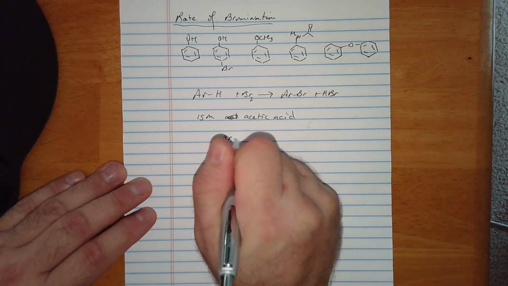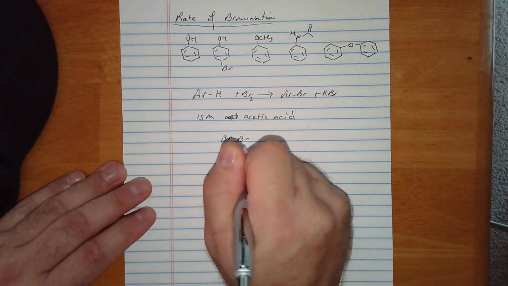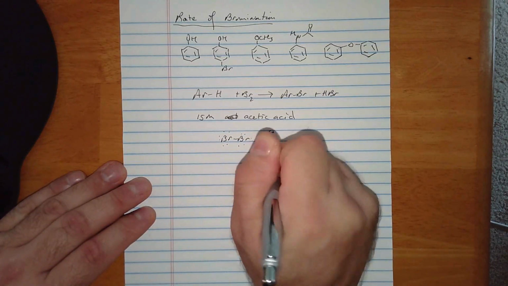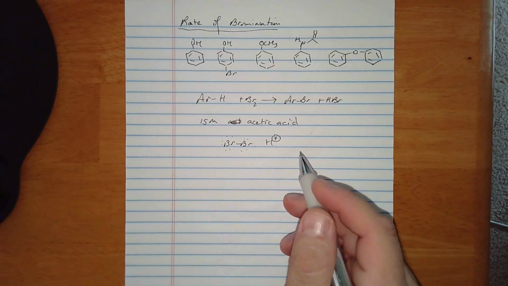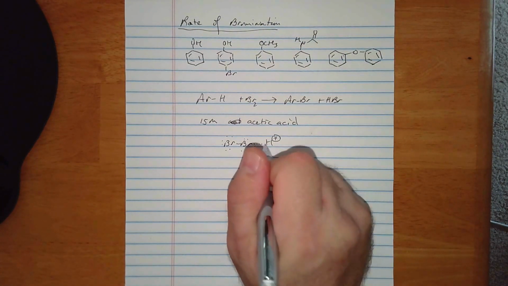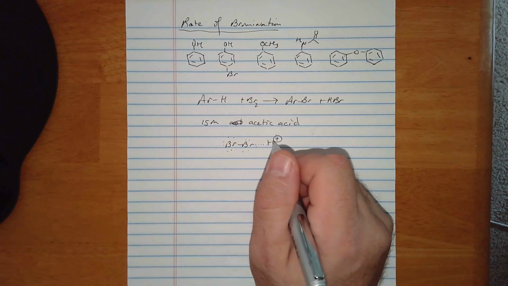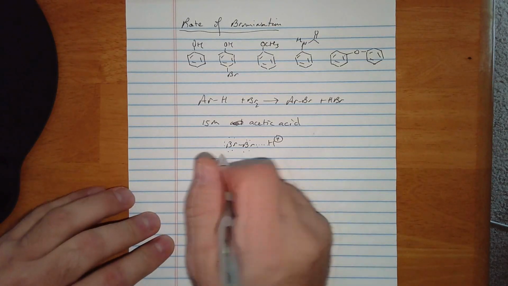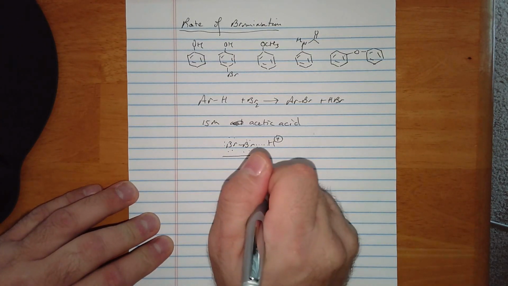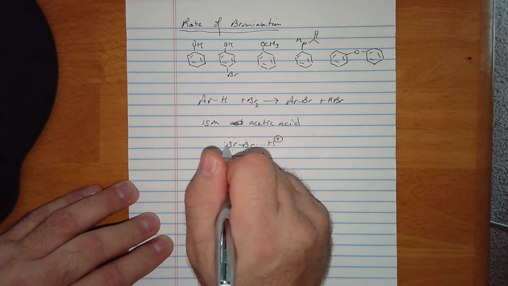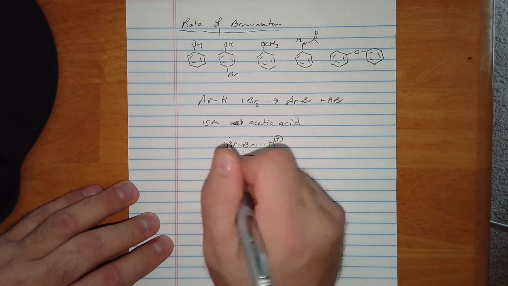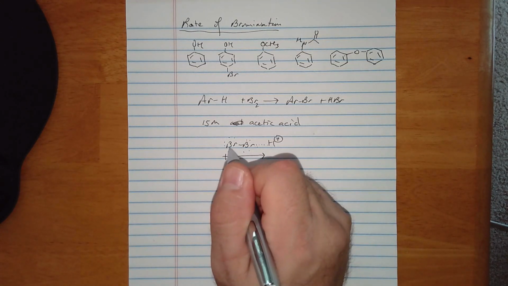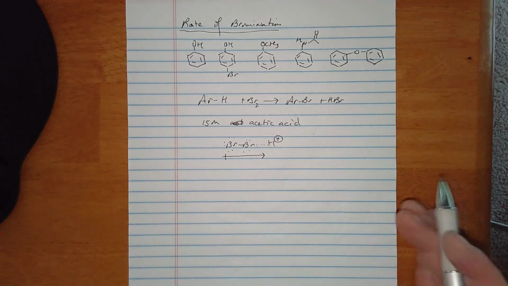If we take bromine and draw it out, and add something like a proton, which 15 molar acetic acid has lots of, we can form a partial bond with this proton and one of the bromines. What that does is shift electron density from this bromine towards this bromine, making this bromine a little bit more positive, having a partial positive charge associated with it. In other words, we're making it a better electrophile.